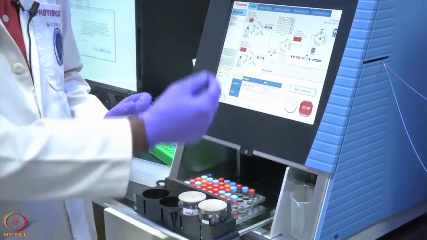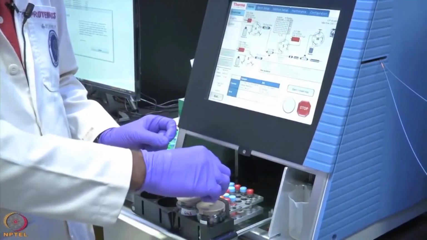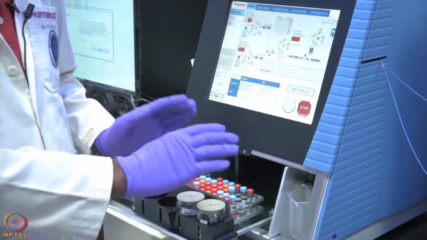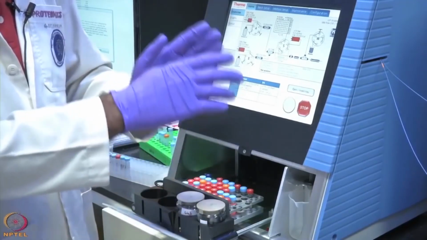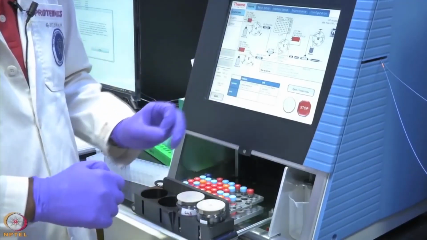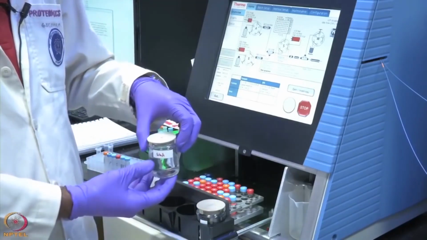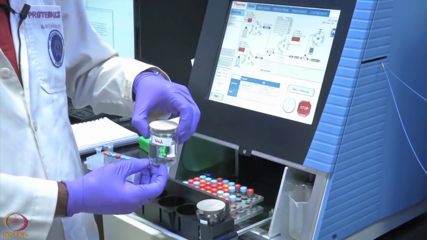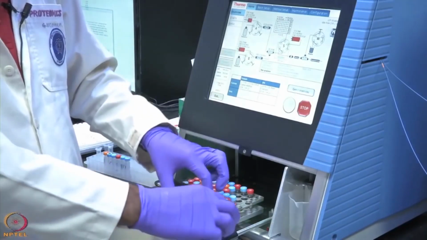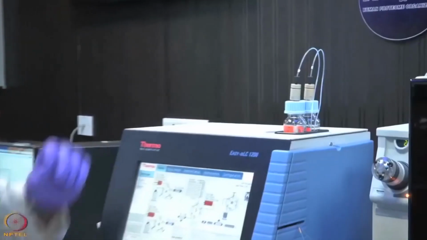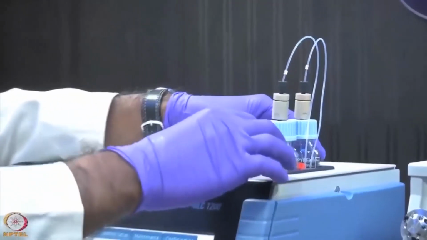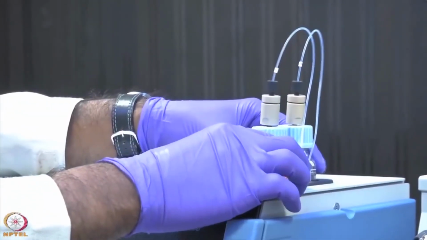So, inside the unit is a needle which picks up the sample from the designated slot and injects it onto the column. There are two separate bottles, one for washing the needle after it has picked the sample and one to discard the waste. On top of the unit are two slots for the solvents that are used.